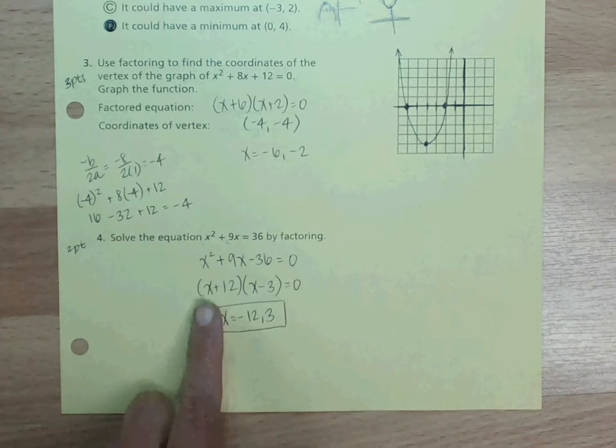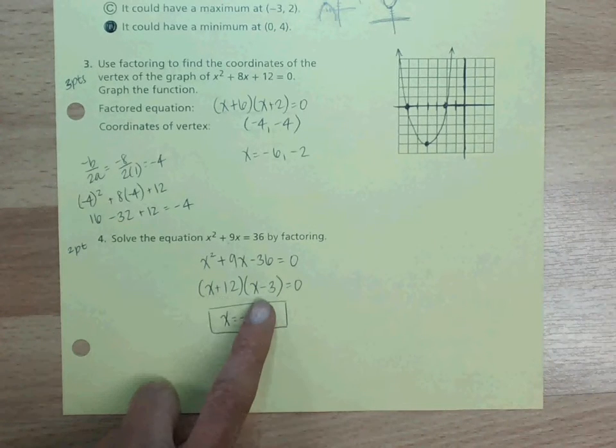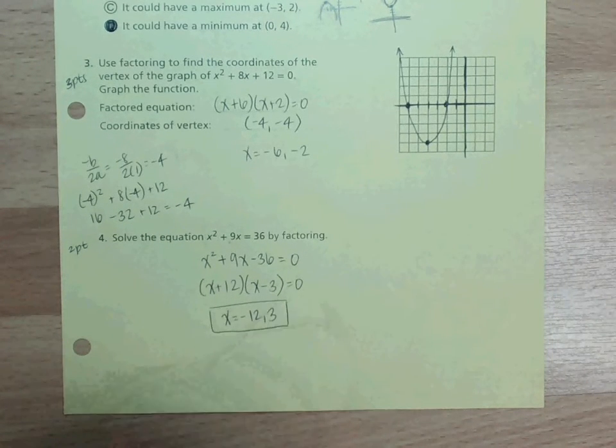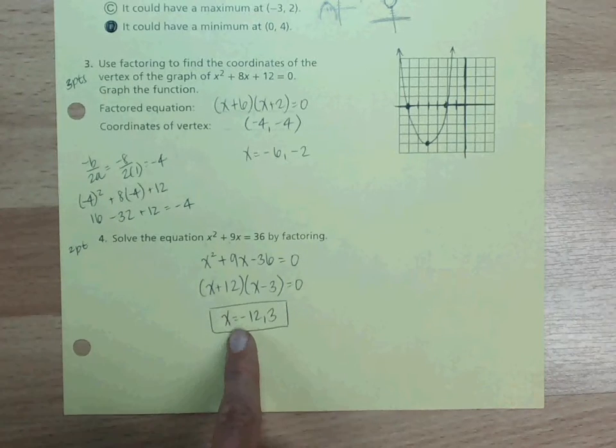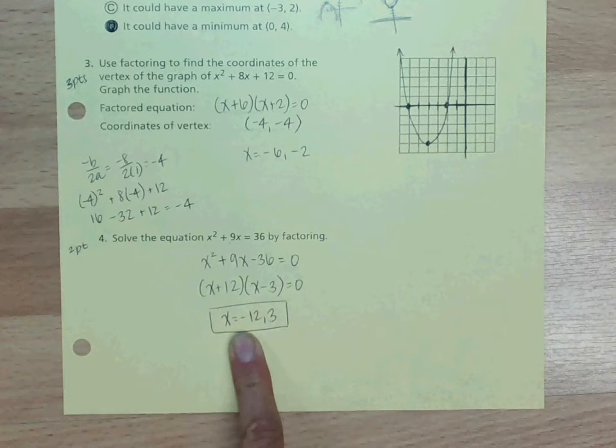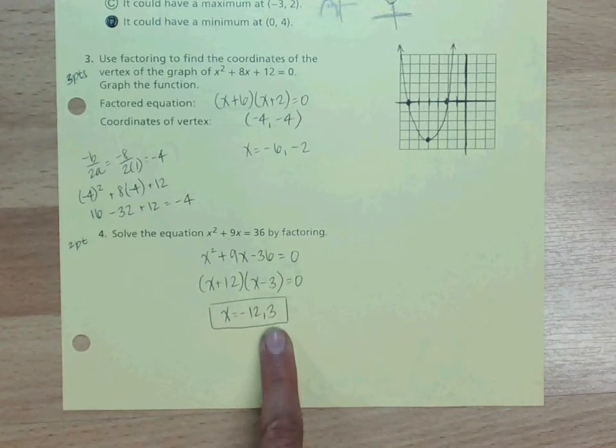So it's factored as x plus 12 times x minus 3 equals 0. And then you use the zero product property to solve. And you subtract 12 from both sides and add 3 to both sides, and you get x equals negative 12 and positive 3.